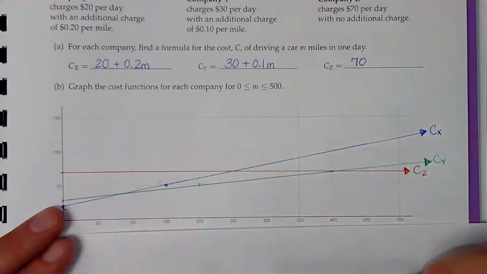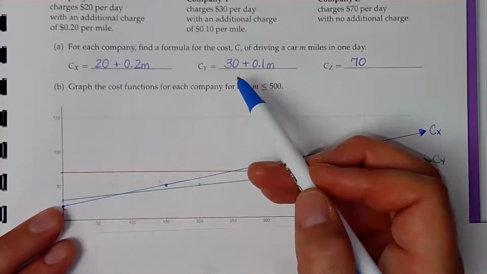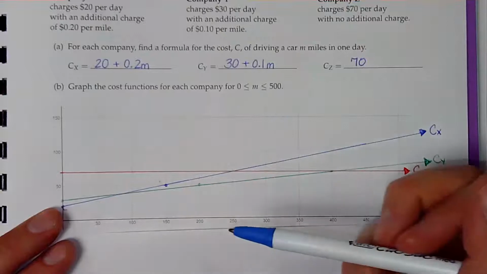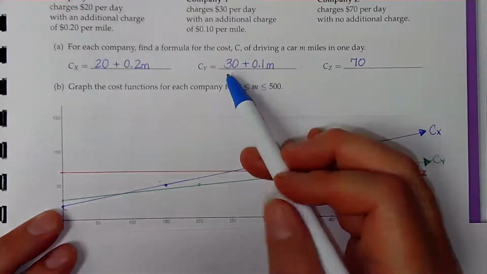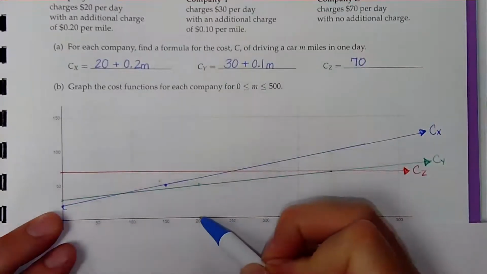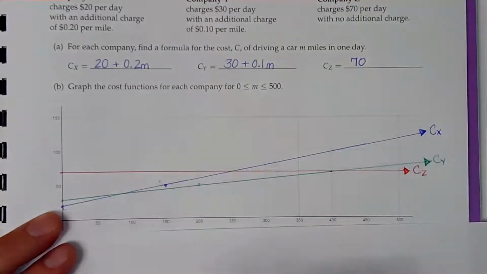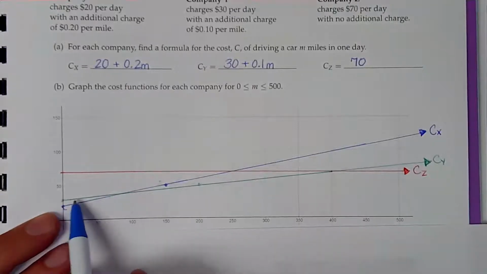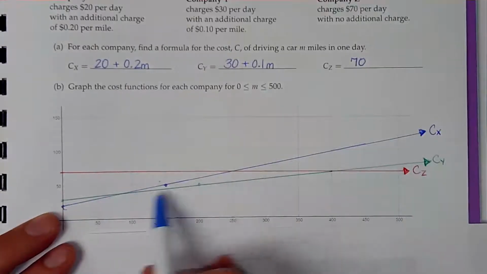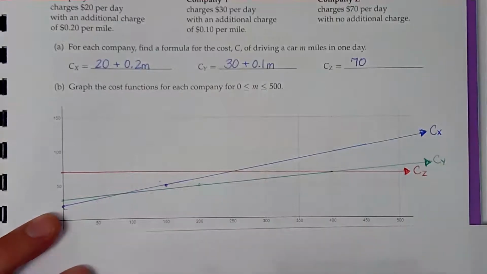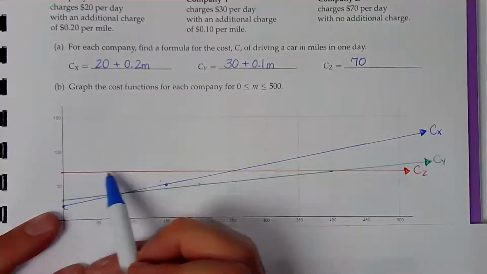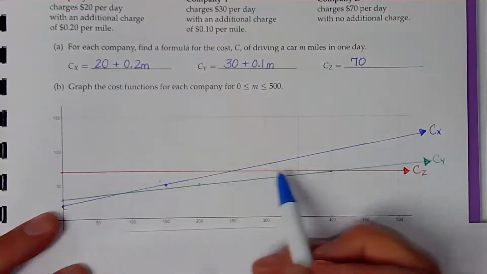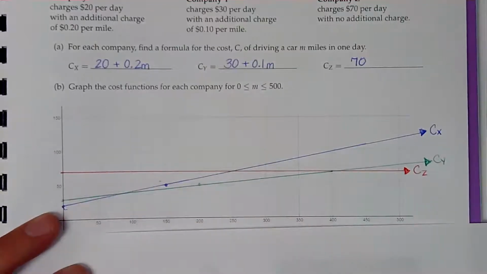The green line here is company Y as in yellow, because that's not confusing to make it green and then call it yellow. Sorry about that, guys. So company Y starts at 30, and then I plugged 200 in. So I just picked a point at random, an M value at random, and connected those 2 up. So there's company Y. And then company Z as in zebra. I plotted that 70 because that's my y-intercept, and it never changes. So that is just a horizontal line, and I just drew that guy all the way across.